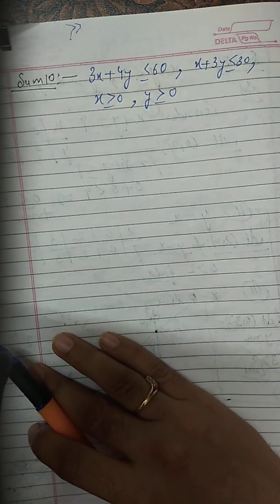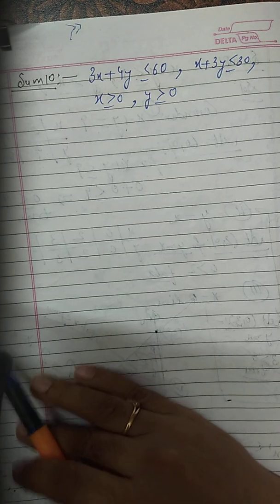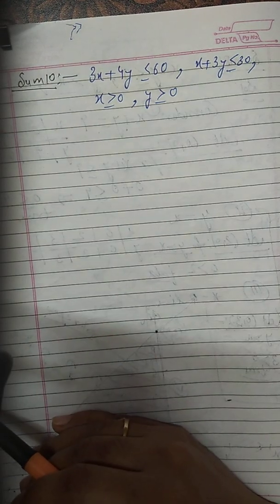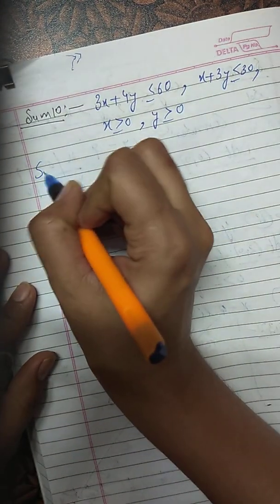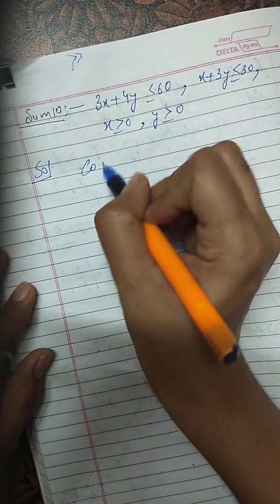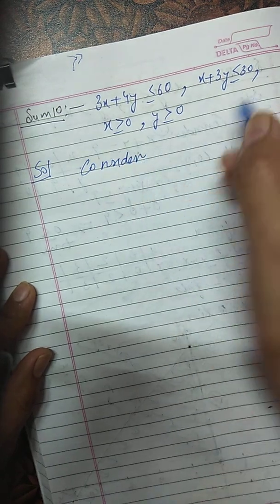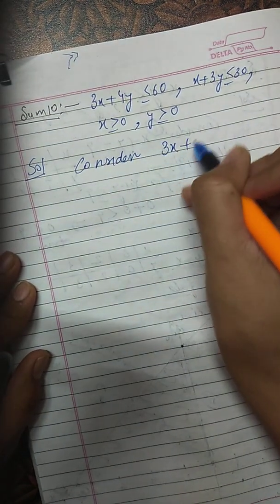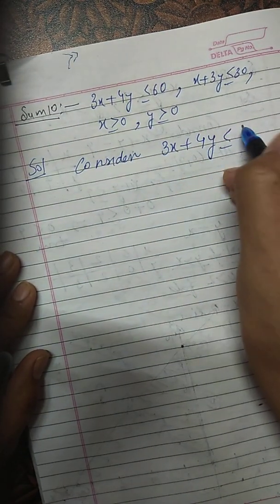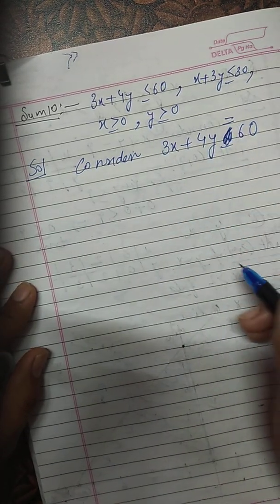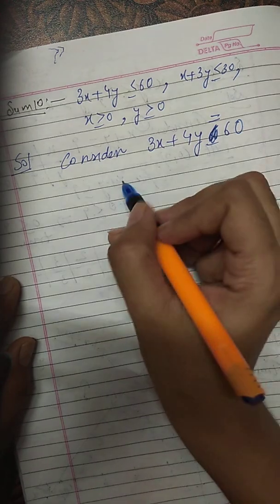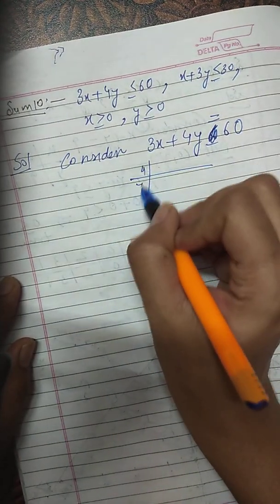By just looking at the inequality we can get this idea also, right? So let us consider the equations one by one. We will take the first, 3x plus 4y less than or equal to, sorry, not less than or equal to 60, because we are considering the equation now. And now we can mark the points.